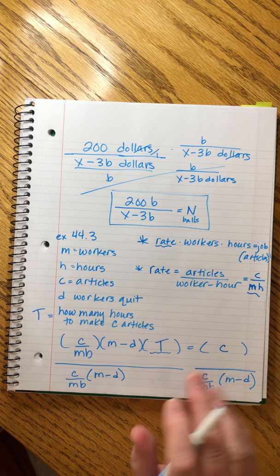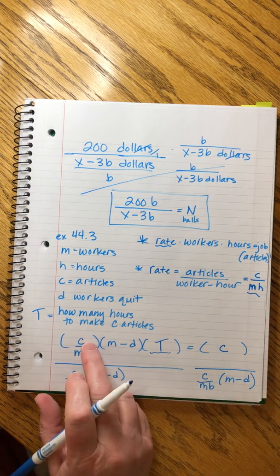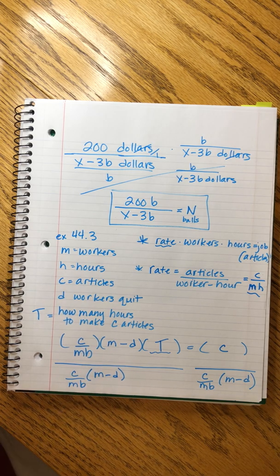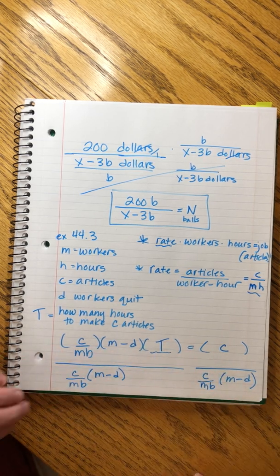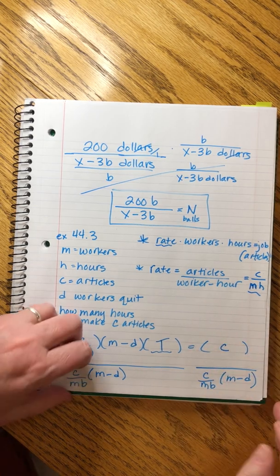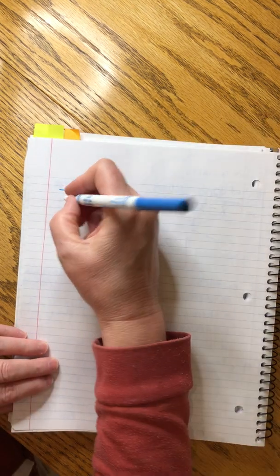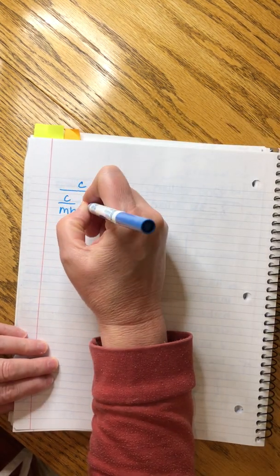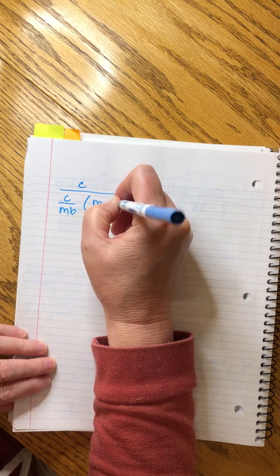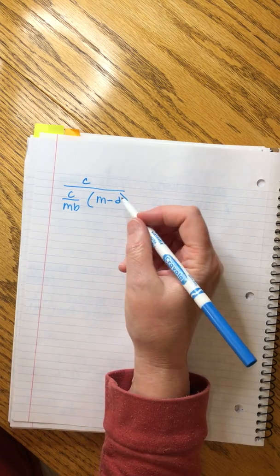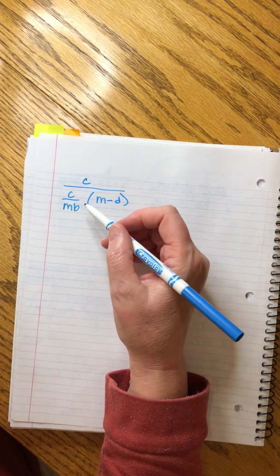It does help if you leave the words in by the letters, like C articles over M workers times H hours, because then we can cancel them all. I'll do that next time. I forgot to write it this time and I don't want to confuse you. So now we're down to just simplifying this. C over... and I think, no, that's right. Okay, I thought I was writing H's instead of B's, but I'm fine.